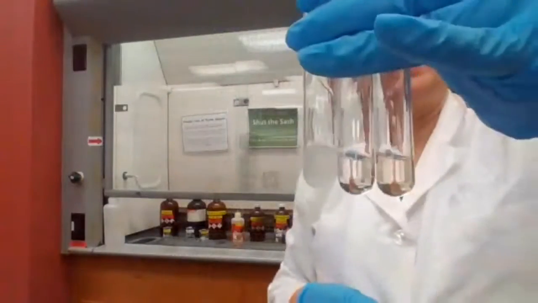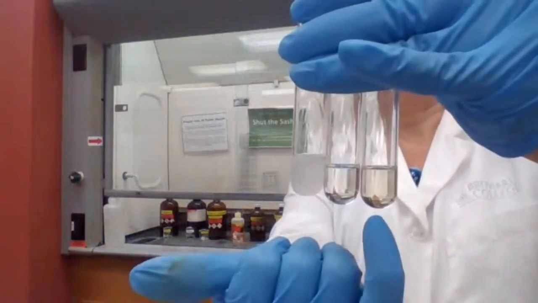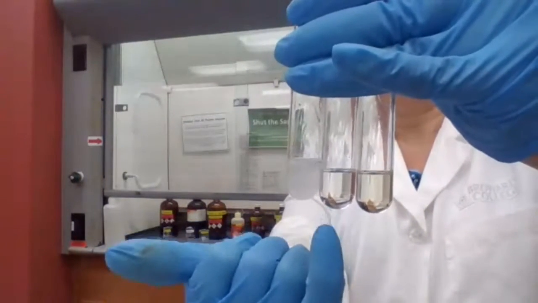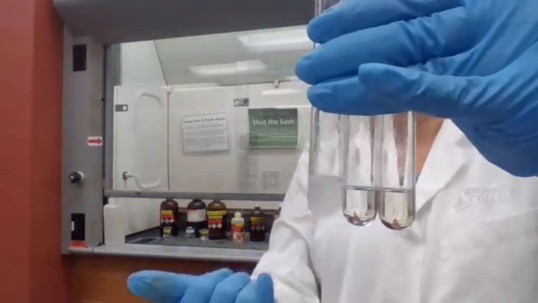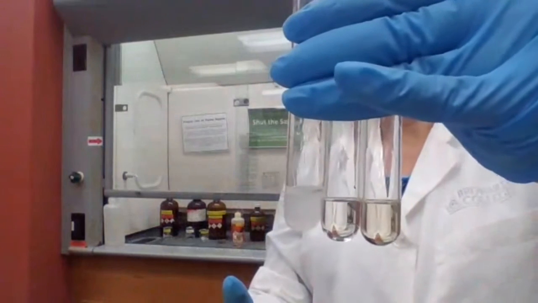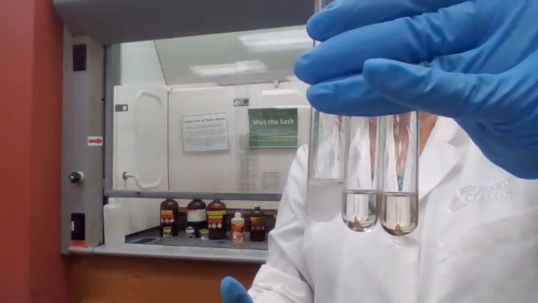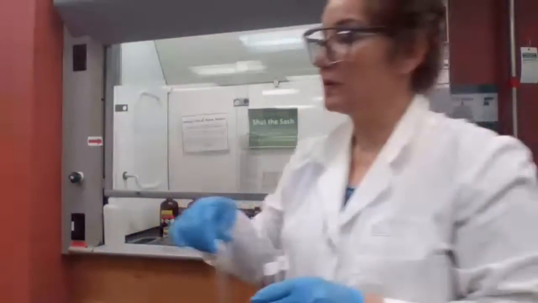So when you take a screenshot, you could see that this one is different from the primary. It's more cloudy than the primary. Your primary is your blank, tertiary is fast, secondary is slow. And no reaction with the primary. That milky white means that a precipitate has formed.